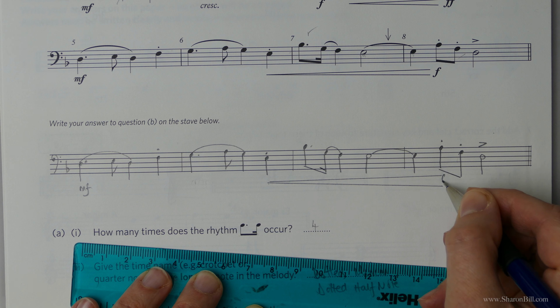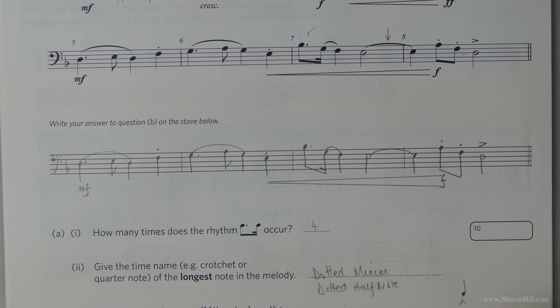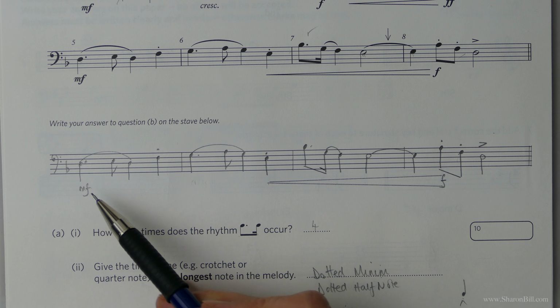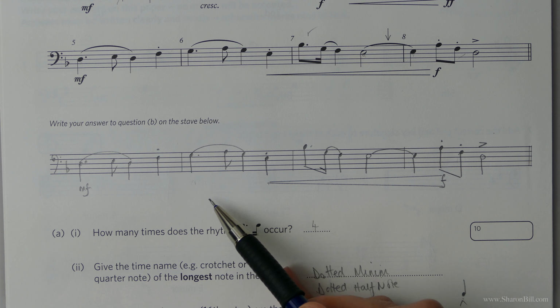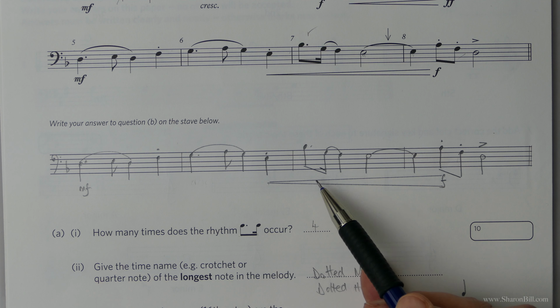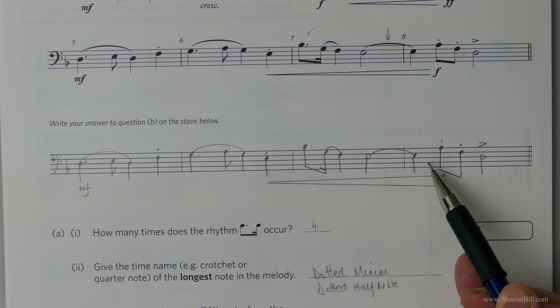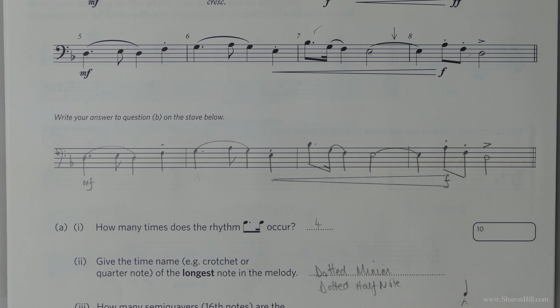So I think that's everything completed. Let's just double check through. Just sing it through if that helps. Yep, there we go. That's that question completed. And actually that's that exam paper completed.